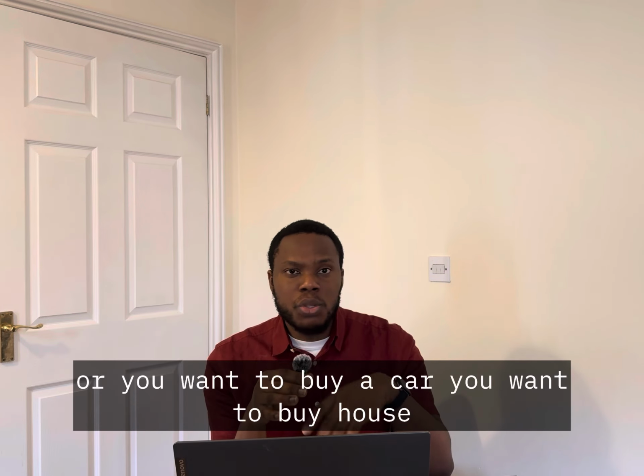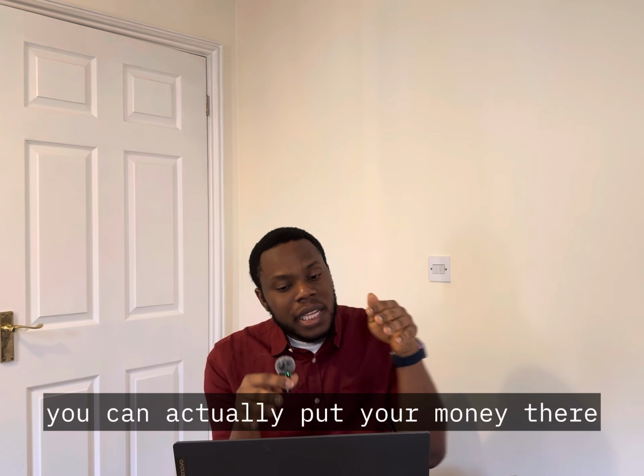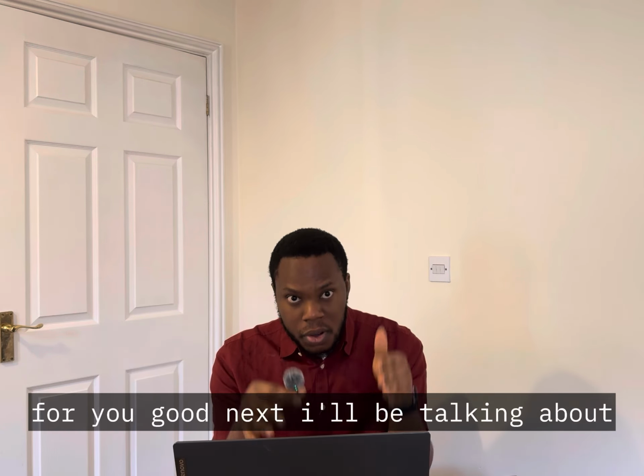So in Trading 212, your money will be working for you, especially if you're paying rent in one month's time, or you want to buy a car, you want to buy a house or something in the next 4, 5, 6 months. You can actually put your money there and it's working for you.